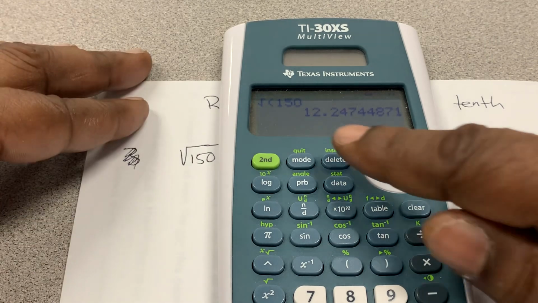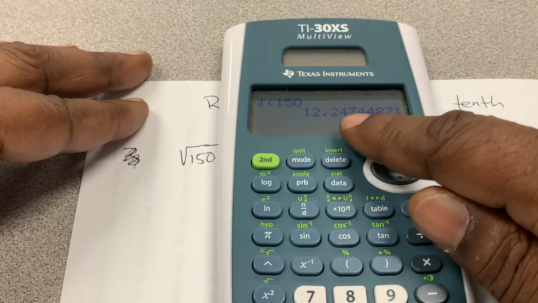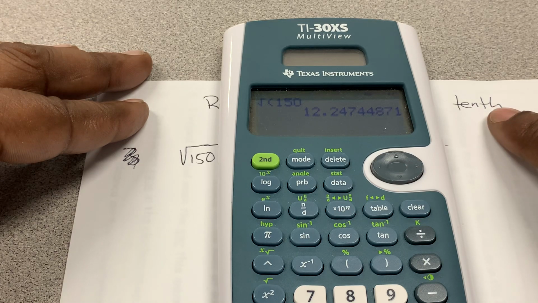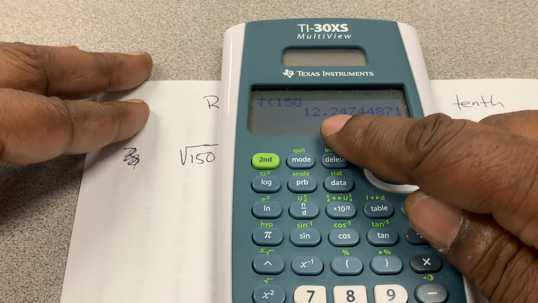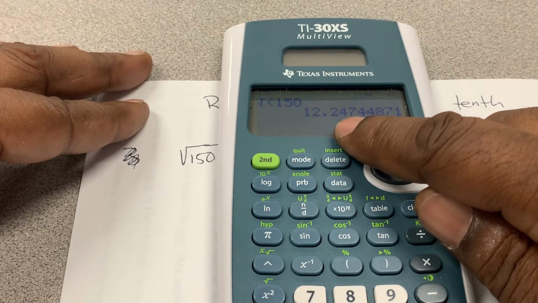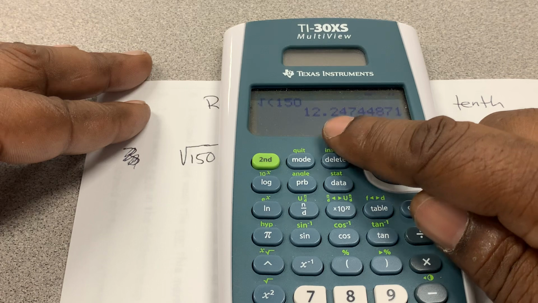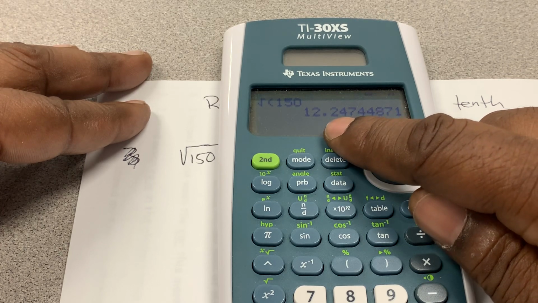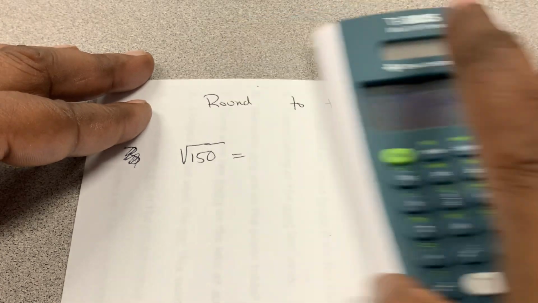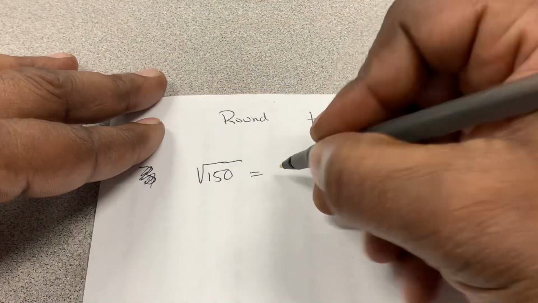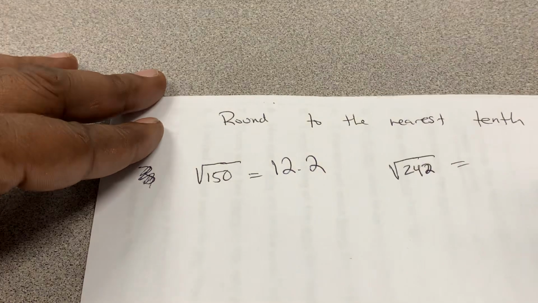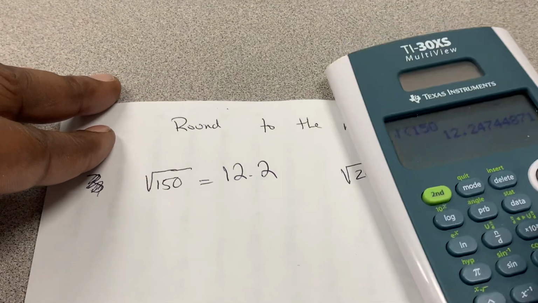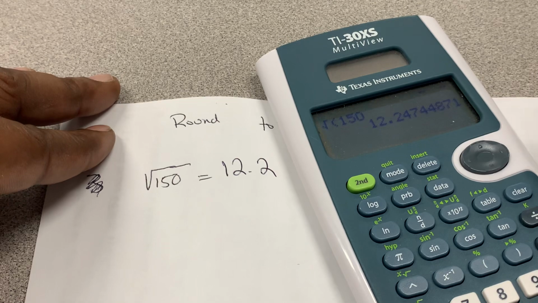Now you see how it gives me 12.24? They want you to round it off to the nearest 10th. So the nearest 10th is the first digit after the decimal. So the 2 is in the 10th place. When you look over to the right, if that number is 5 or higher, the 2 would go up. If it's less than 5, like this 4, the 2 is gonna stay the same. So our answer is going to be 12.2. Same thing I would do for the square root of 242.